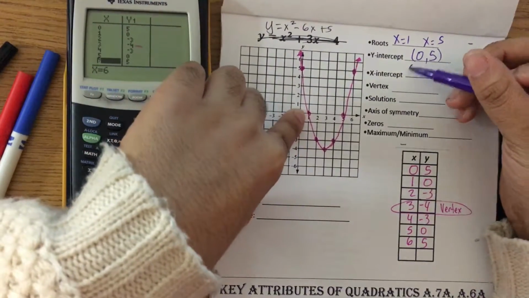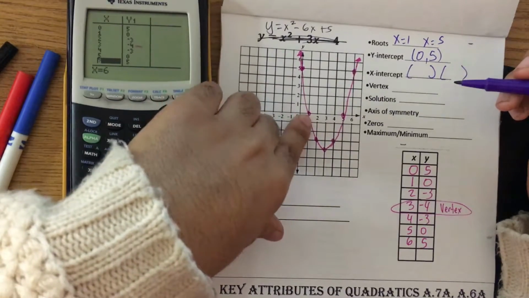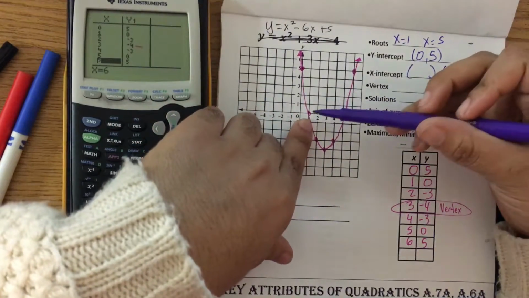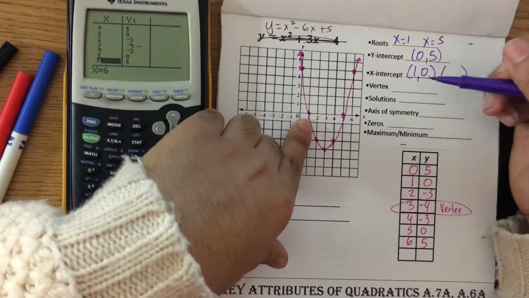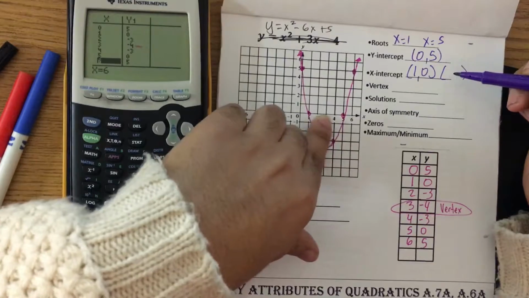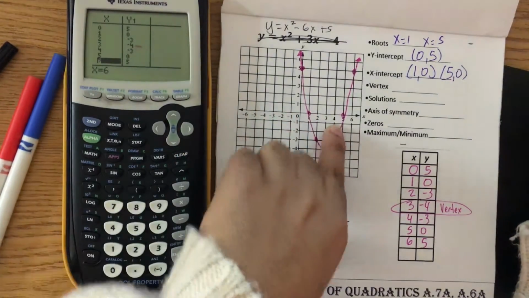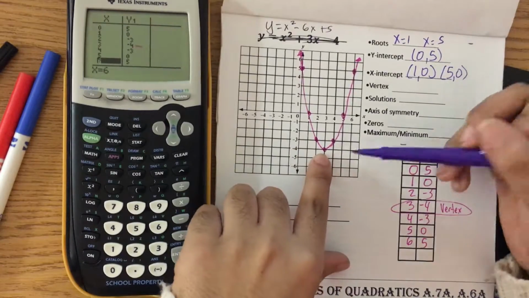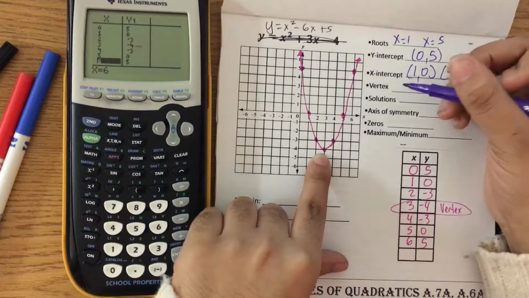X-intercept, we write those as ordered pairs. So where it crosses the x-axis, over 1, up 0. Over 5, up 0. Vertex, the turning point of your graph, of your parabola.